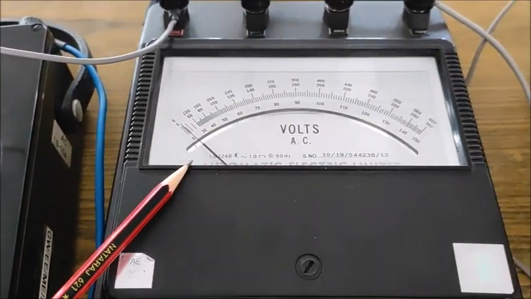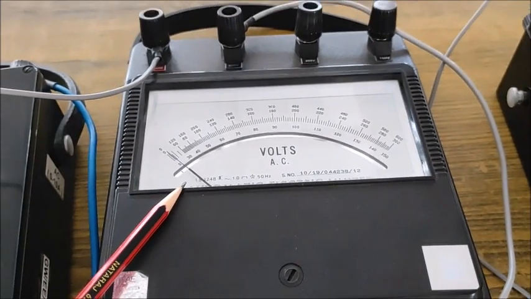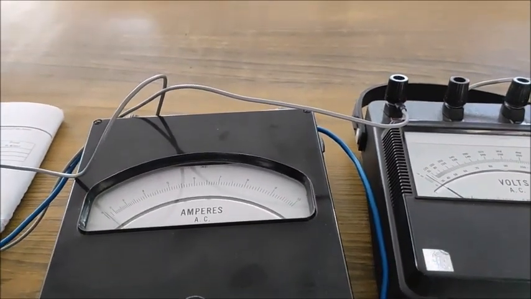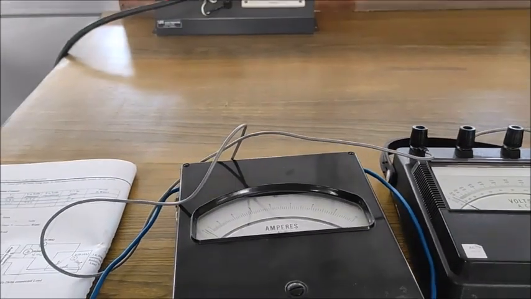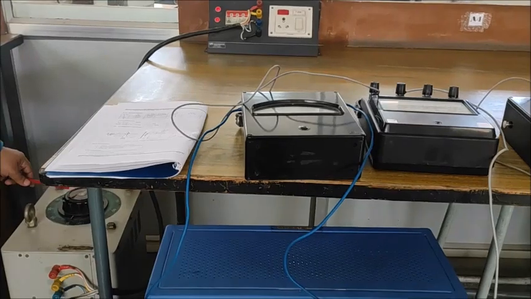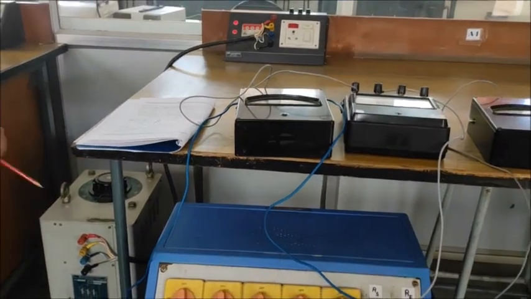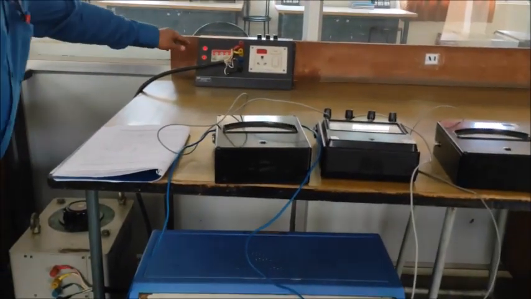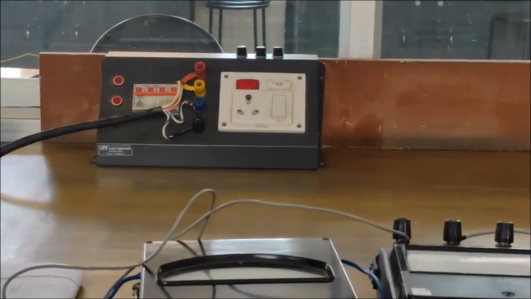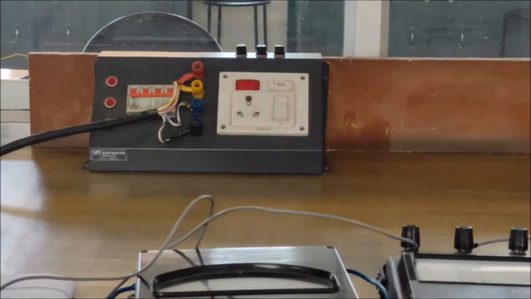So that is the initial condition, as it was there earlier. Now all the meters are 0. Once all the meters are 0, the load is turned off, and this knob of auto transformer is again at the 0 position, we can turn off this TPST switch. This is the procedure for conduction of star connected load.